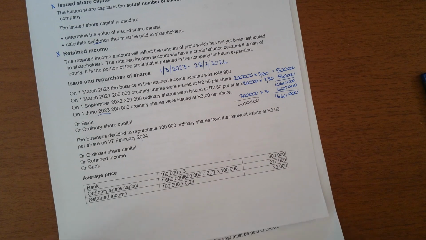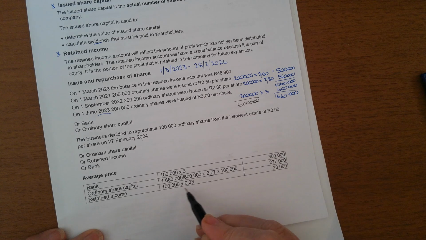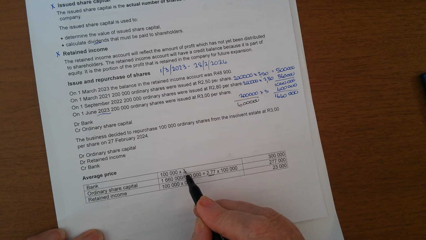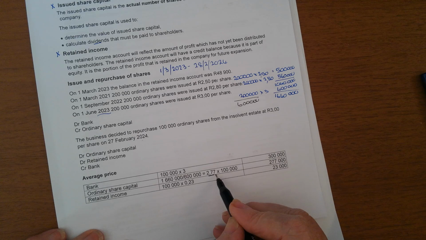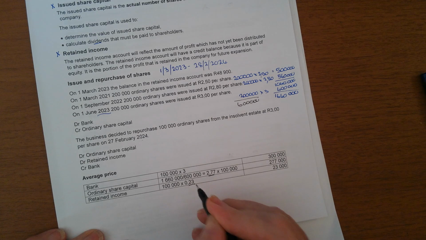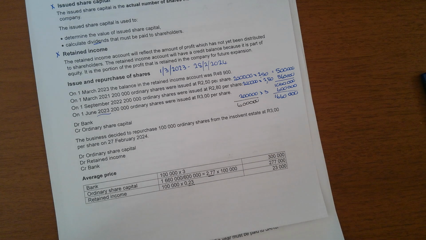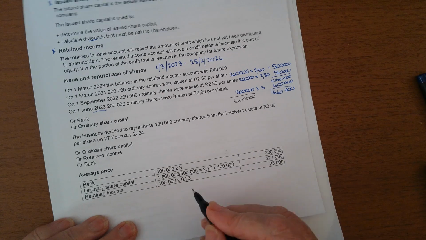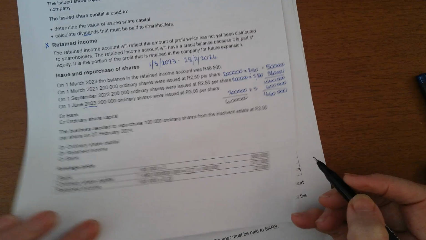The rest of the amount will be taken out of retained income. So the 100,000, R2.77 is the average price.